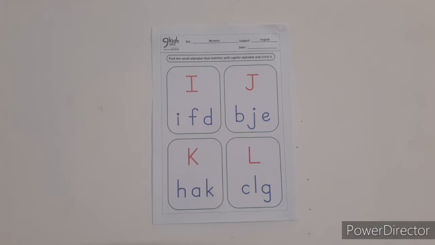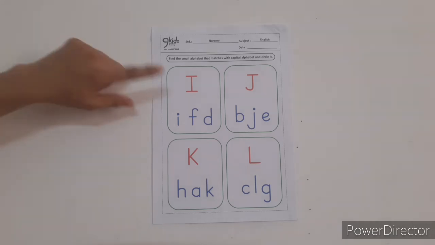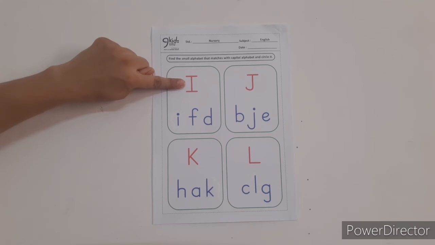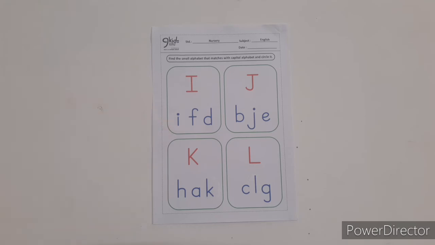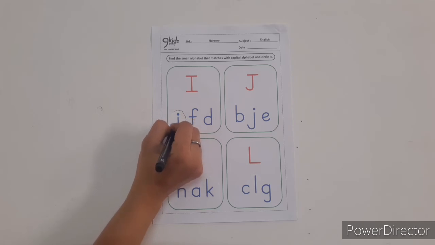Now it's time for worksheet. In this worksheet, you have to find out the small letter which matches with the given capital letter in each box. We have to find the small letter and circle it. Right, children? Look, children. Which letter is this? Capital I. So, we will find small i. Children, is this small i? Yes. So, we will circle it.